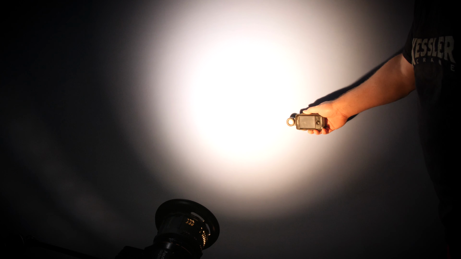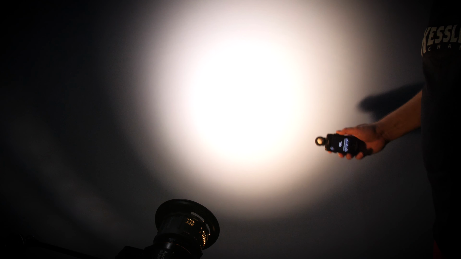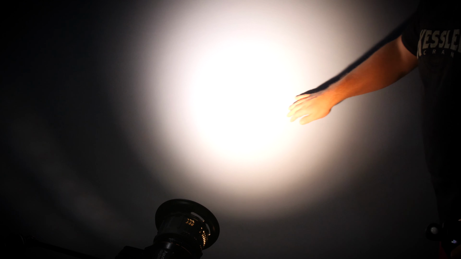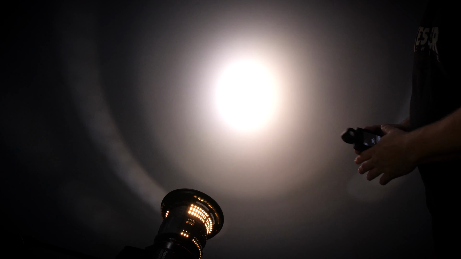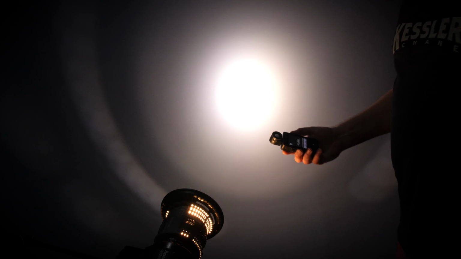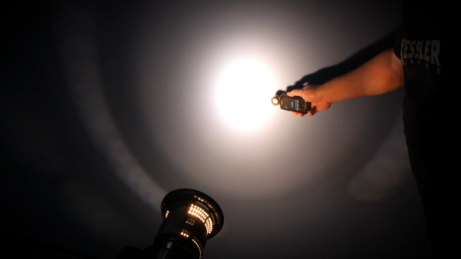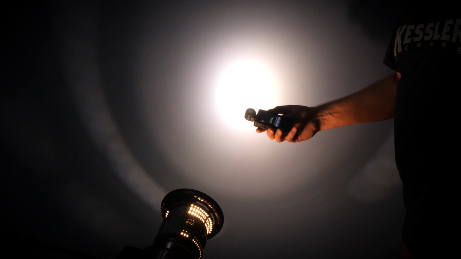If we measure right here, it's 8,000. Over here, 700. So you can see the light fall off is tremendous. Now we can even focus this light even further. Now we've blown out the center really, really a lot. And we're at 44,000 lux here in the center. But right here, let's get a better reading, 6,300.